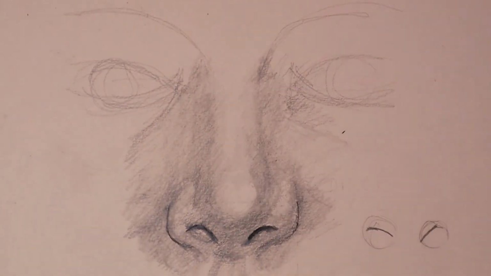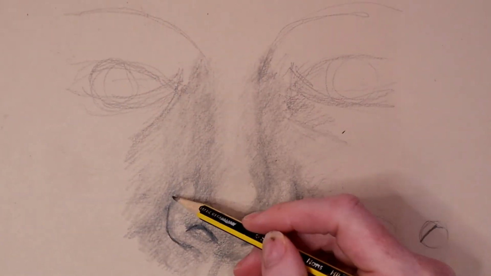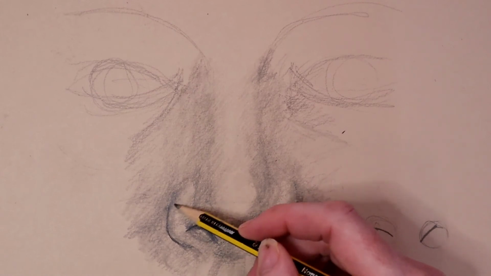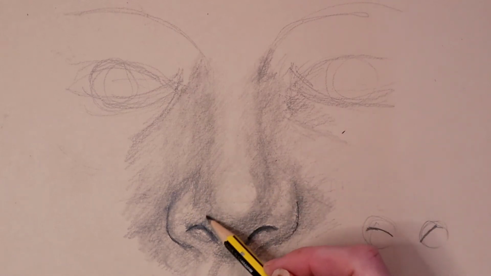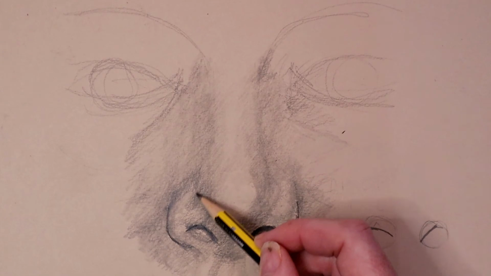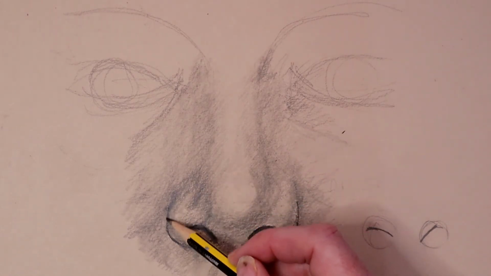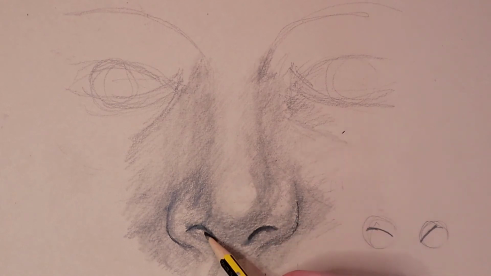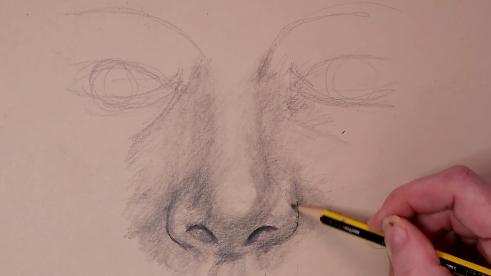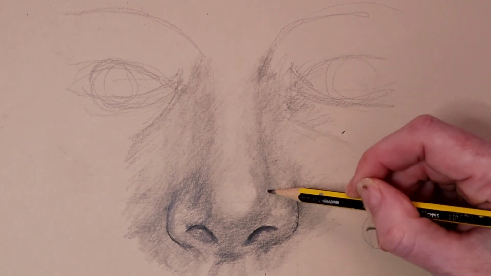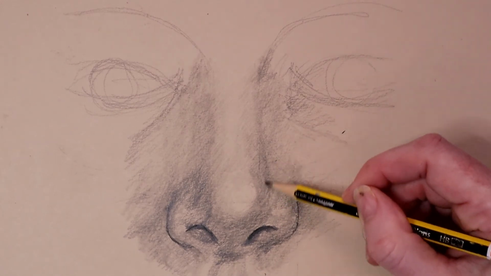Here. Right. So back to my HB pencil now. Get into some of these darker tones. It really is just about balancing out the tones to make them look right.